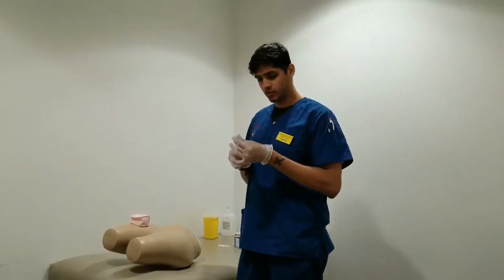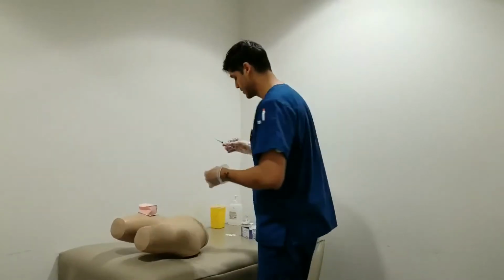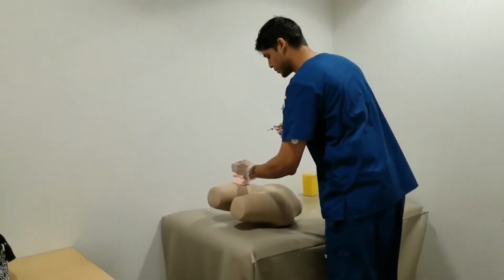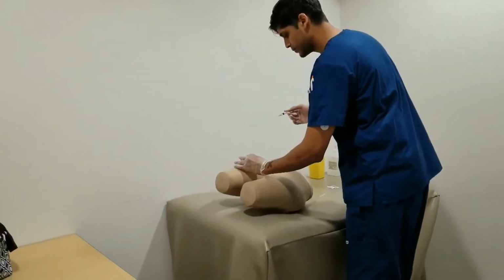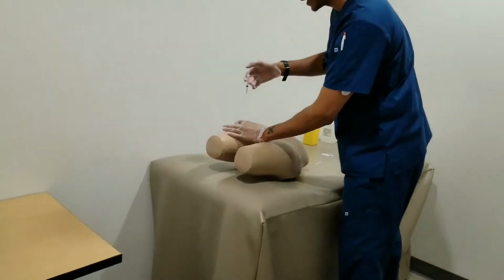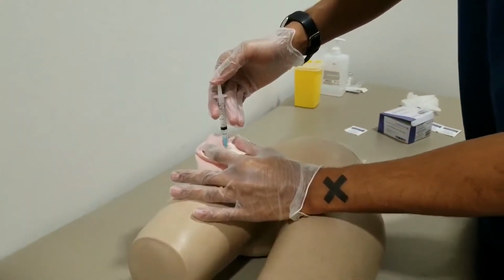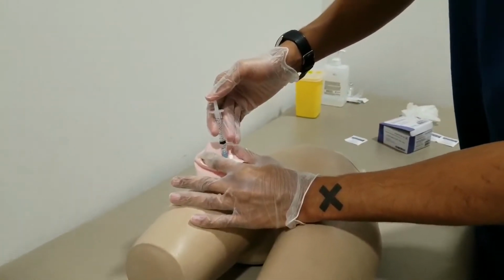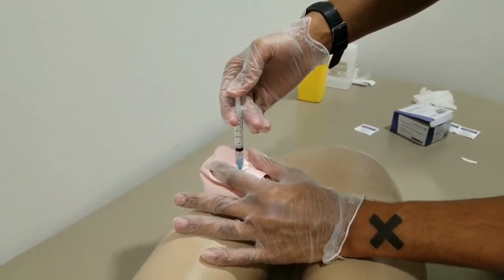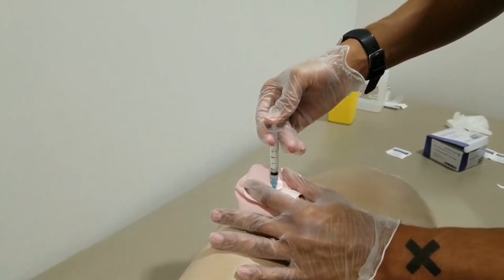I'm going to remove the sheath, pulling away from my body. I'm going to use a Z pattern with one hand or 2 fingers, and at a 90-degree angle, I'm going to go swiftly and quickly right into the muscle. Once again, just like the subcutaneous, I want to administer medication nice and slowly to prevent any pain or discomfort.